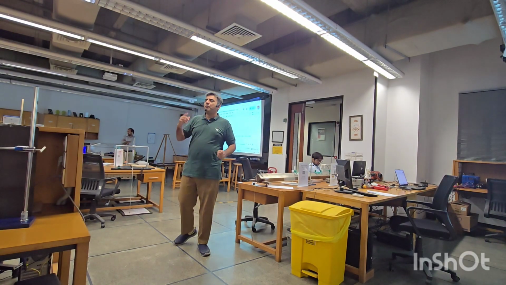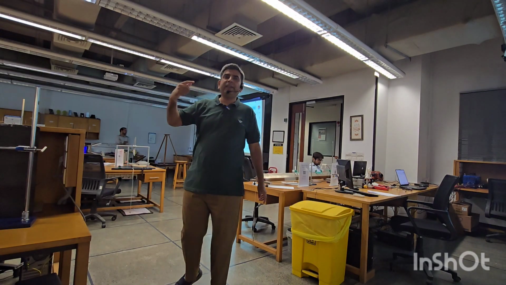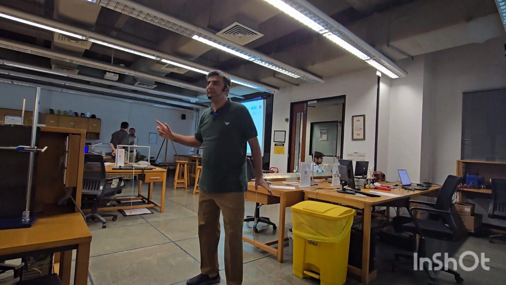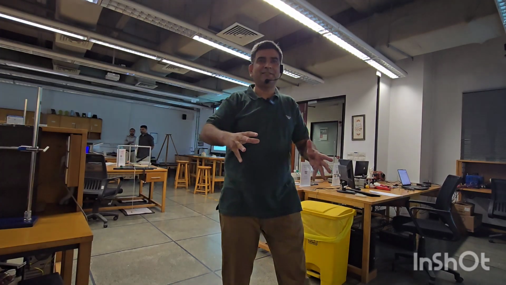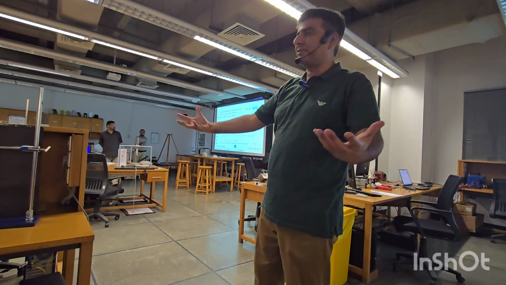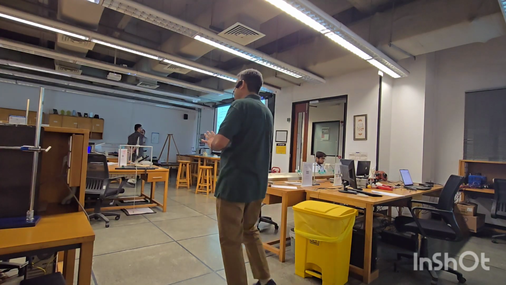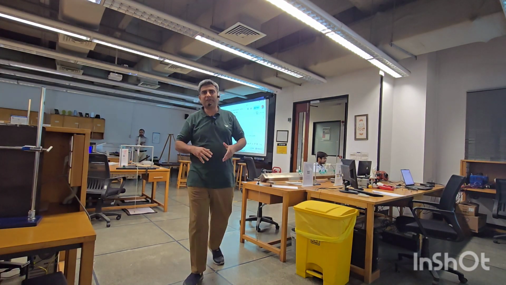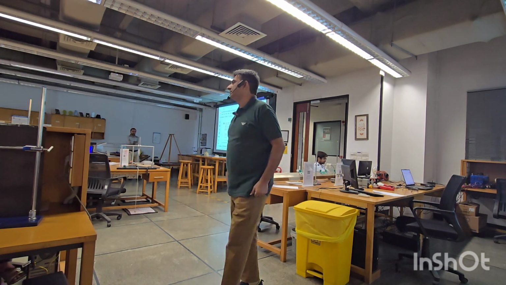Question, which variable do you think is the independent variable? Frequency, because you control it. It's within your desire to control the frequency and you measure the voltage. So you want to plot the frequency on the x-axis and the voltage on the y-axis. So make a plot please.